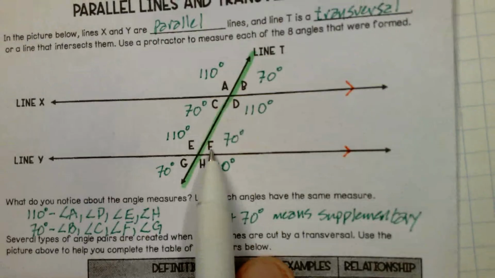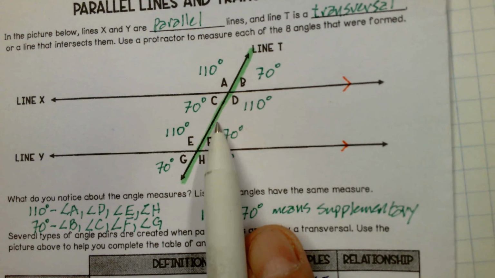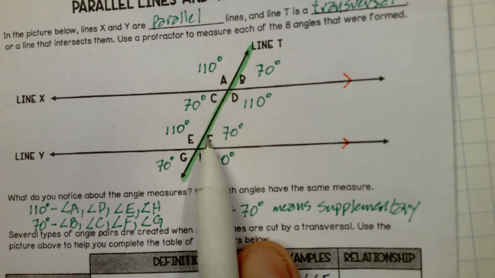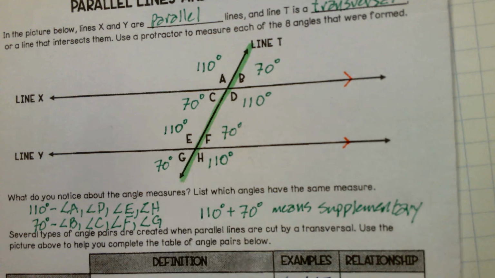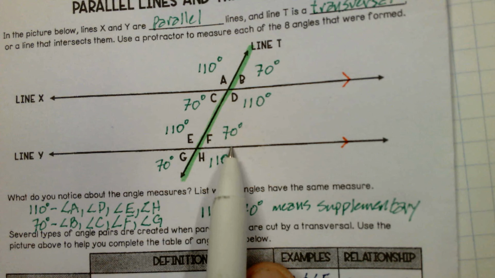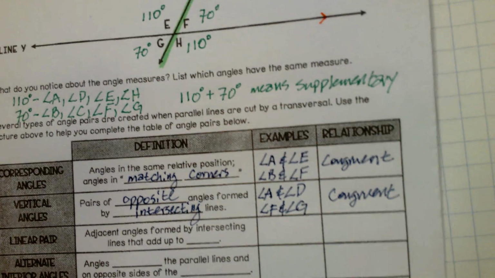Because the other thing is they're going to have the same size, right? One has to match up in size to the other one. And angle E and F wouldn't have matched up in size. One's obtuse, more than 90. One is acute, less than 90. Right? Okay. All right.